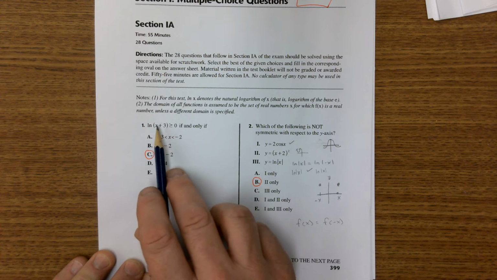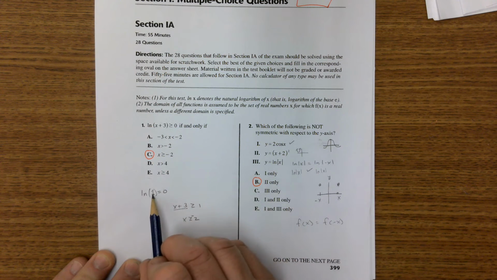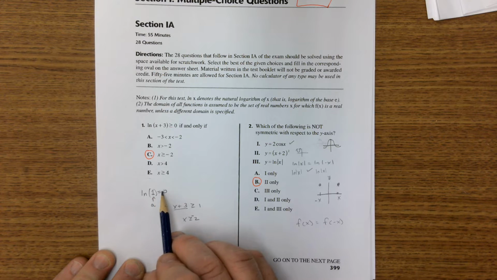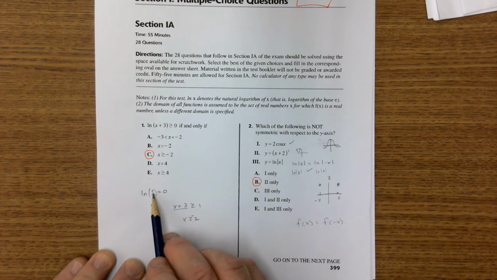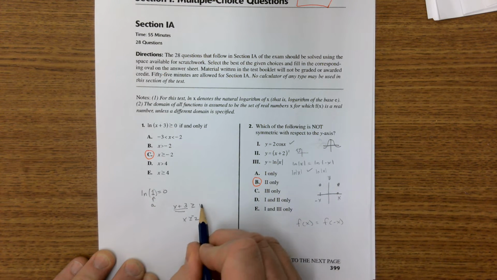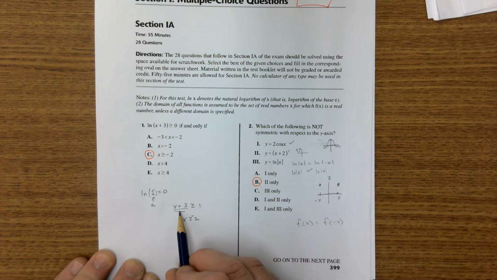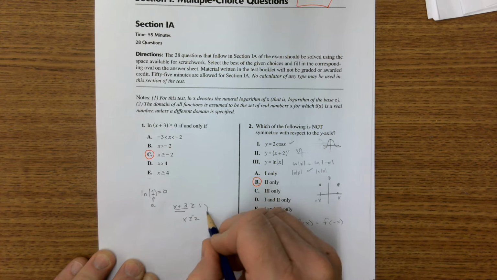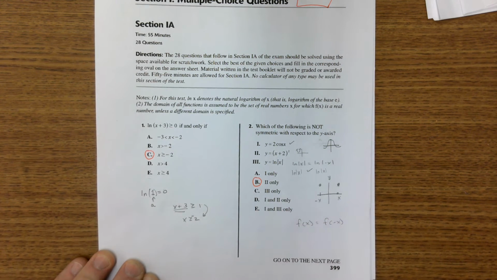First problem, trying to solve for x here. Well, I know that if it's 1, it's equal to 0. So I don't want it to be 1. I want it to be greater than or equal to 1, so I go above 0. Solve this inequality. You get this one here.